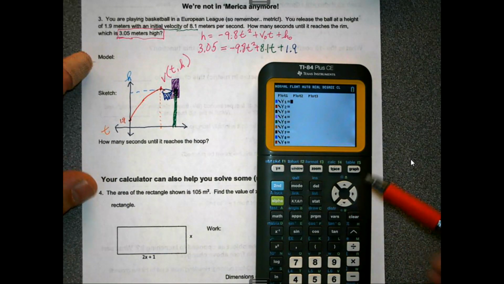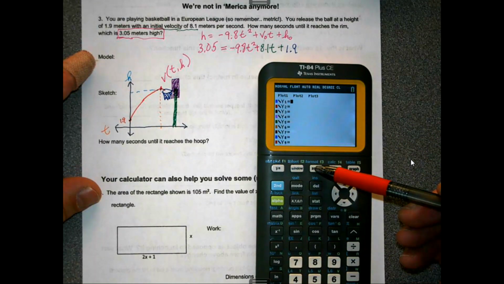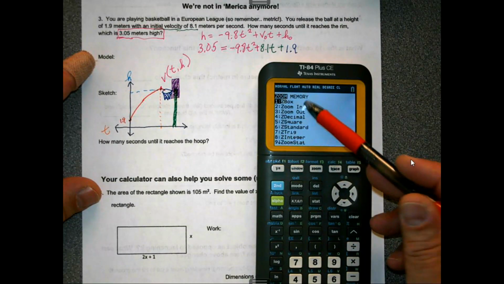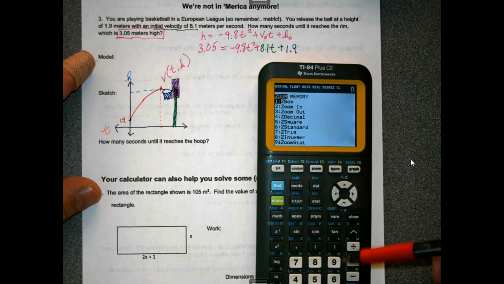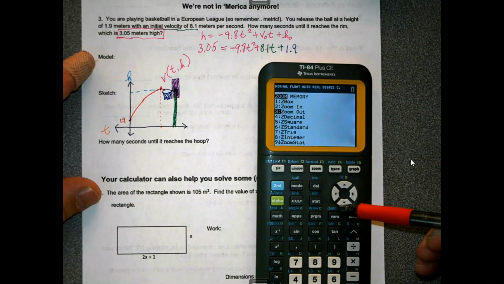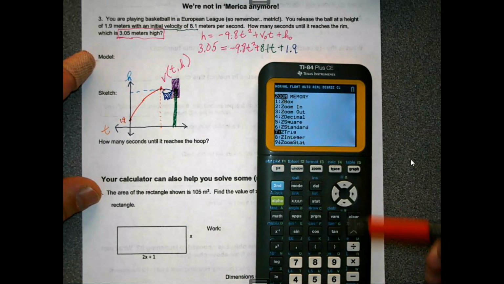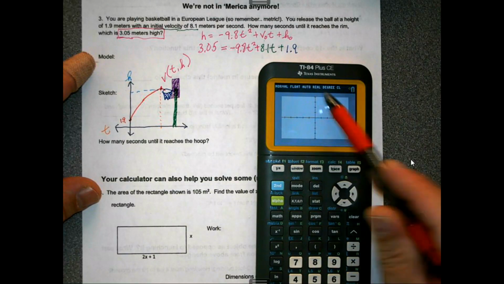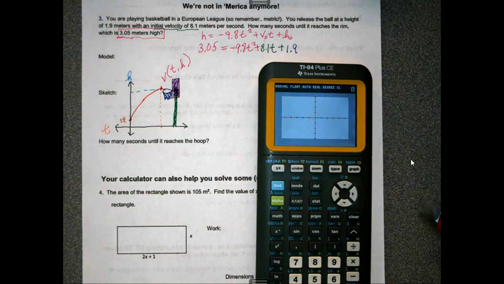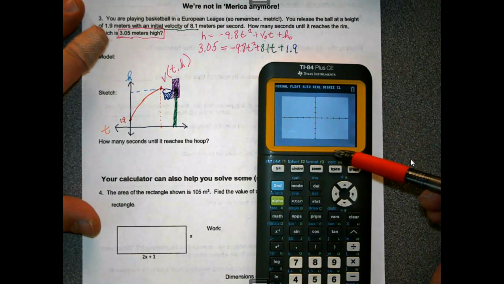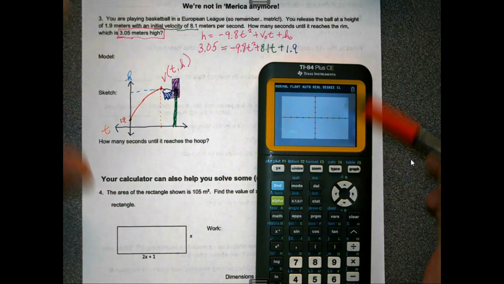Okay? The next thing you should do, go to your zoom key here and go to zoom standard. You could either scroll down or just hit the number 6 on your keypad, hit enter, and it defaults it back to the calculator's Cartesian graph, negative 10 to 10, right? All right. Everybody there? Cleared out your calculator?